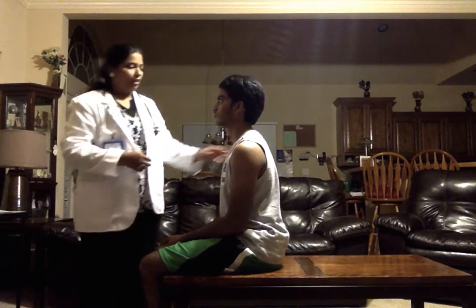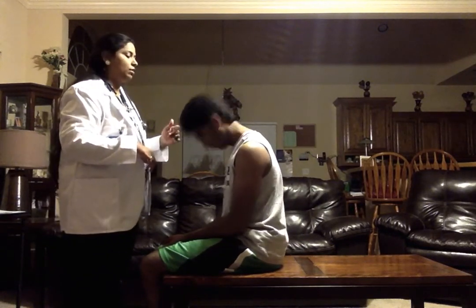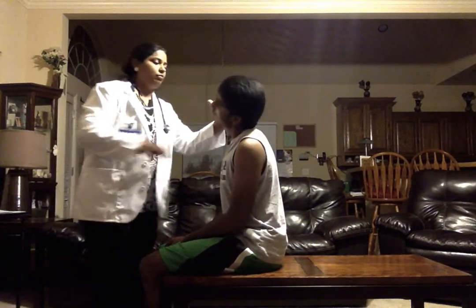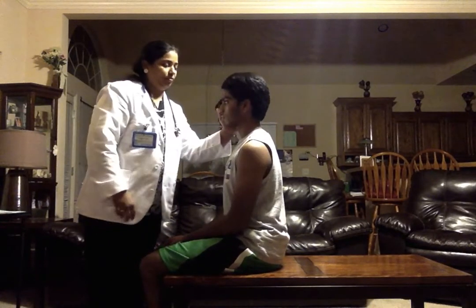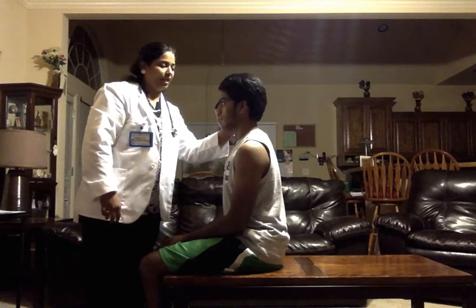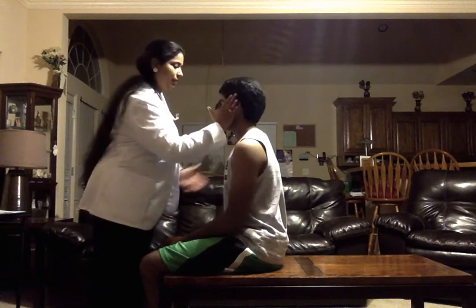Let's do the range of motion of your neck. Can you bend your neck? Up, extend, rotate. Excellent. Against my resistance, turn your head and neck to the other side. This is to check the sternocleidomastoid muscles and the range of motion of the neck, and he has done it fine.